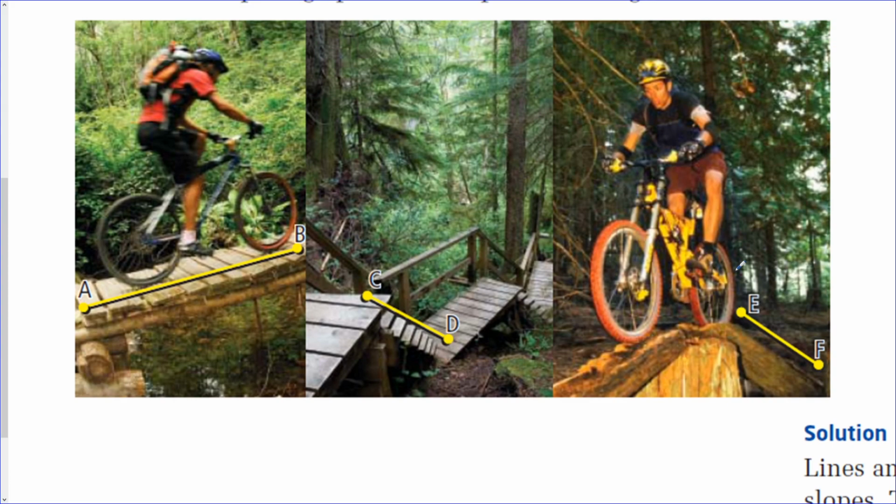So let's look at these slopes. For A, we are going from A to B. We go up and to the right. If we go up and to the right, it's a positive slope. For C to D, we go down as we go right. If we go down while going right, that's a negative slope. From E to F, once again, we go down and to the right, so it's a negative slope.